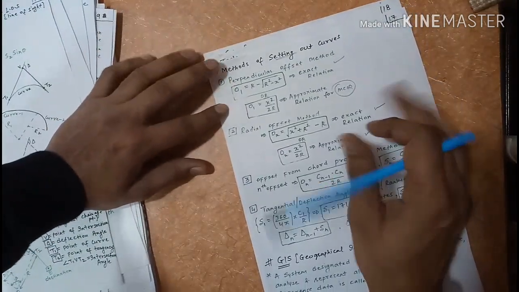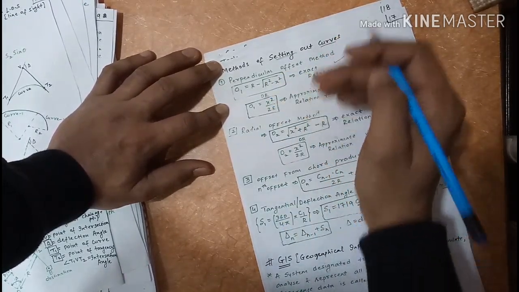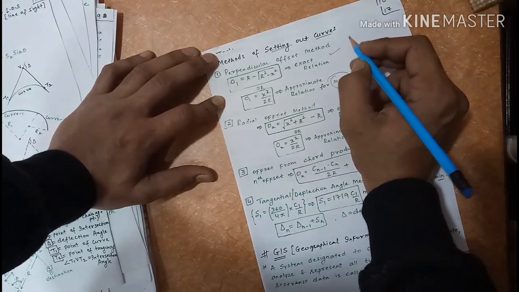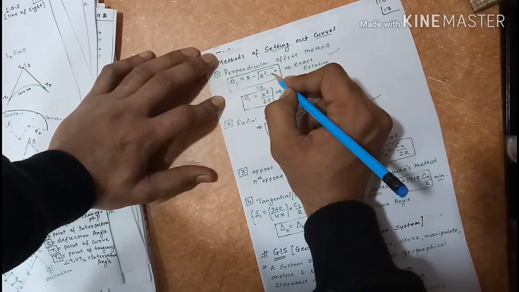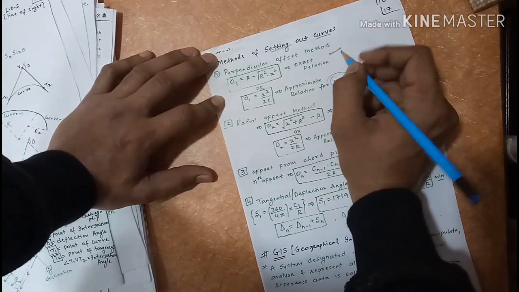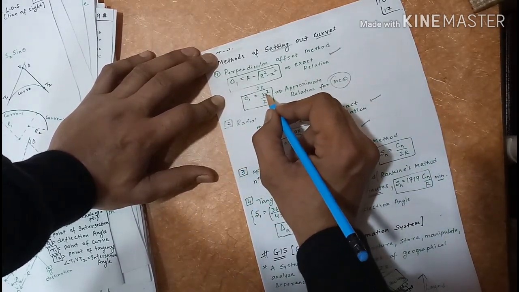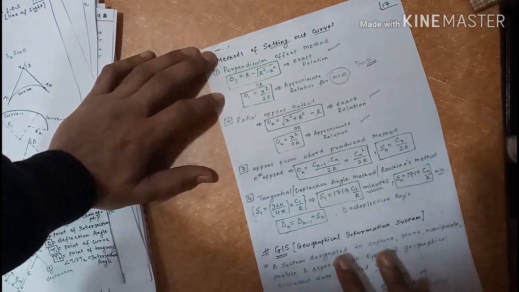Now these are the methods of setting out the curves, meaning how to draw them. There are 4 methods. First one is perpendicular offset method. O1 is equal to r minus under root of r square minus x square. This is the exact relation, so not so important. O1 is equal to x square upon 2r. This one is important. It is used in the MCQs.